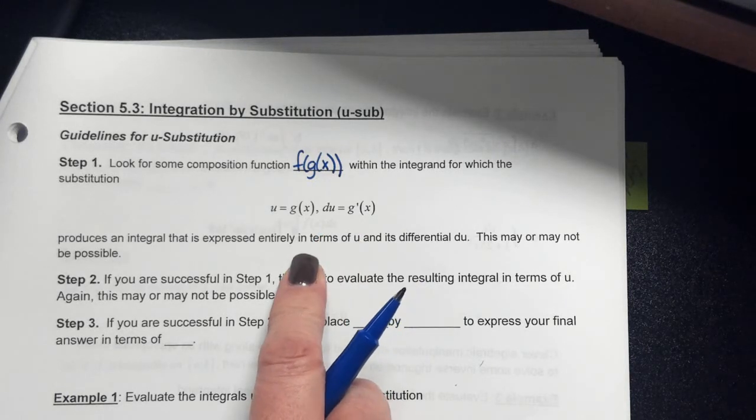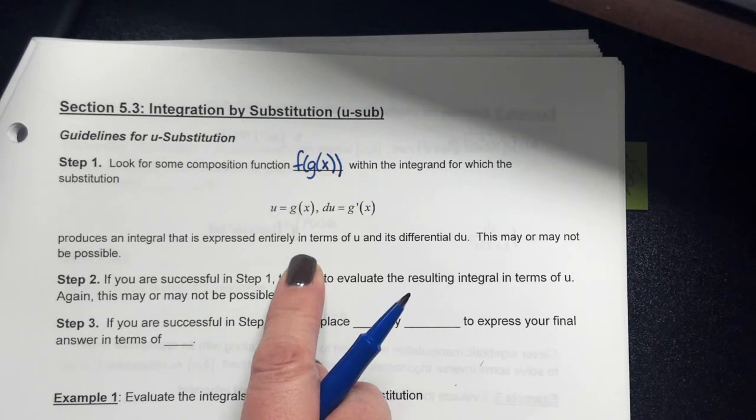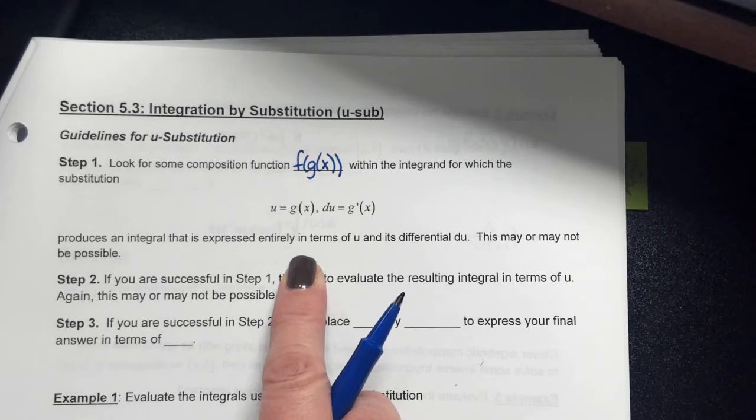Like I said, this may or may not be possible. We are going to learn other integration techniques. If u-sub doesn't work, we will get into chapter 7, when we have what's called integration by parts, and we'll talk about the tabular method. So u-sub doesn't always work.